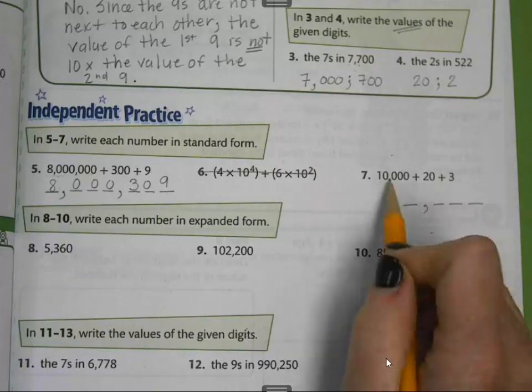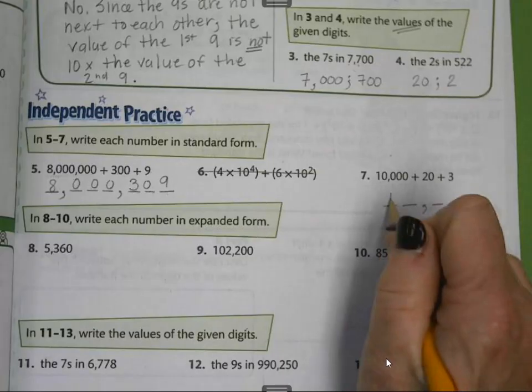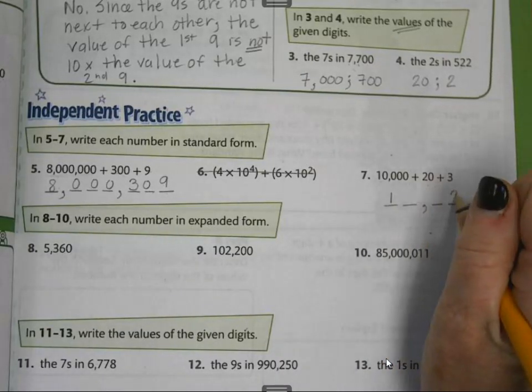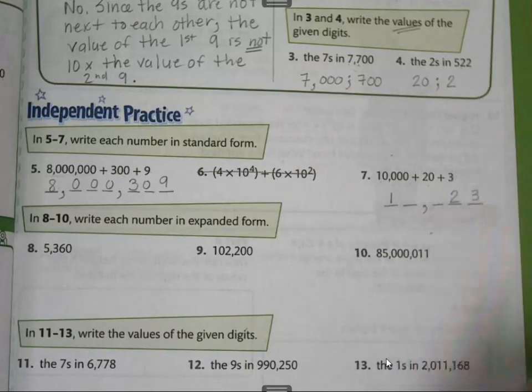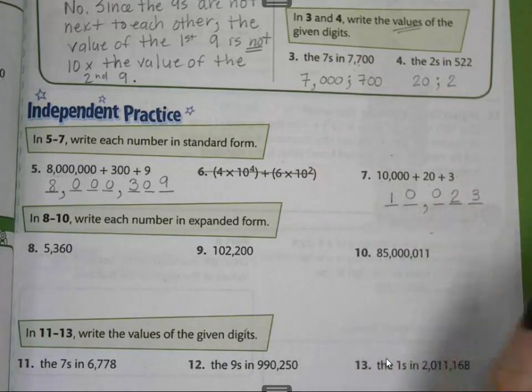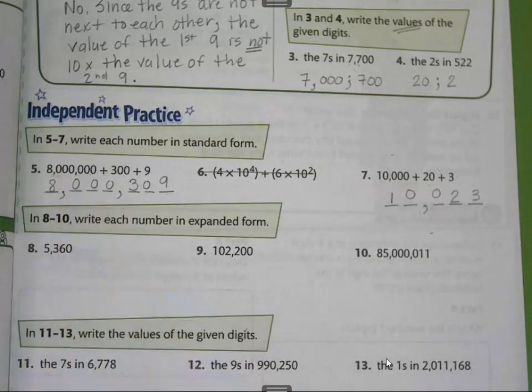Now, I have 10,000, so I need a 1 in the 10,000ths place. That's going to be here. 20, so I need a 2 in the tens place. 3, I need a 3 in the ones place, and I fill in the zeros, and this number is 10,023, and I have the right number of digits. All right, so use that strategy of putting the number of blanks to match your first number when you're going to standard form from a simplified expanded form.